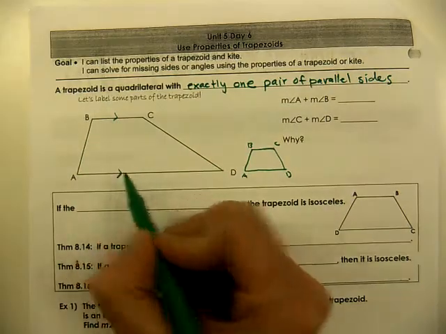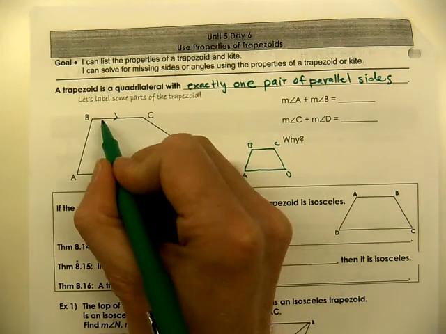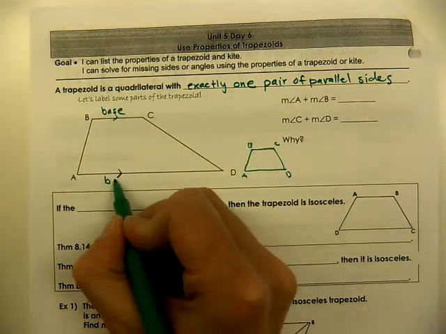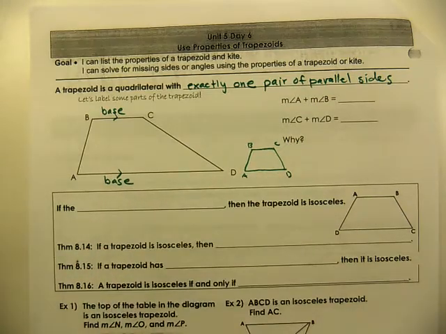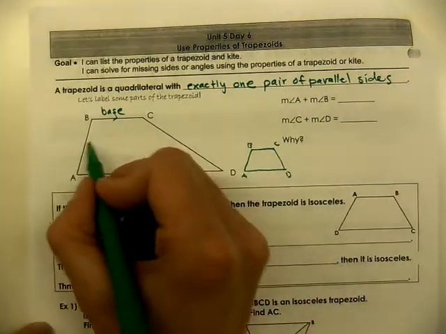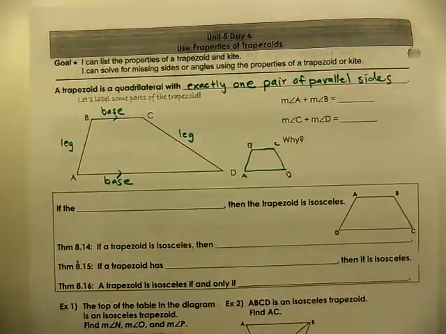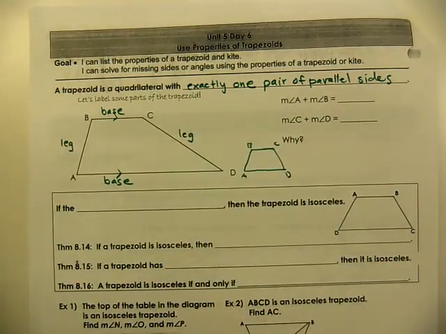It's top and bottom. So we call this the base, and this is also the base of the trapezoid. If you think about a triangle, we normally think of one base and maybe one height to find the area of a triangle. Here with the trapezoid, we actually have two bases. So those parallel sides are what we call the bases. So that means these other sides are called the legs. So here's a leg, here's a leg. So two bases and two legs.